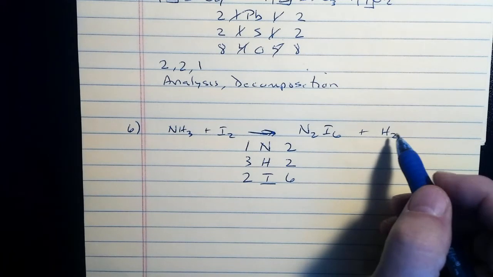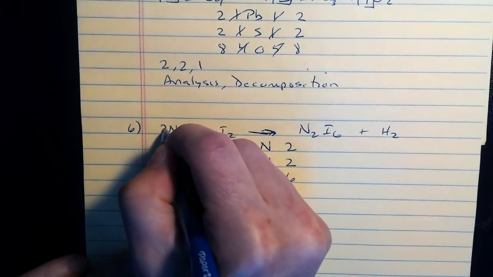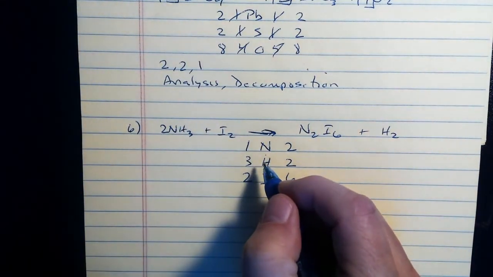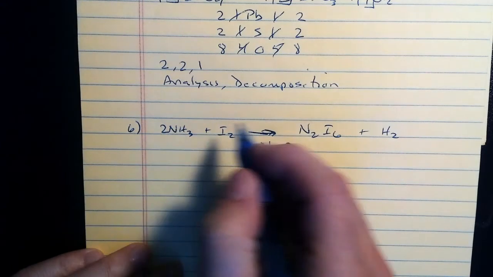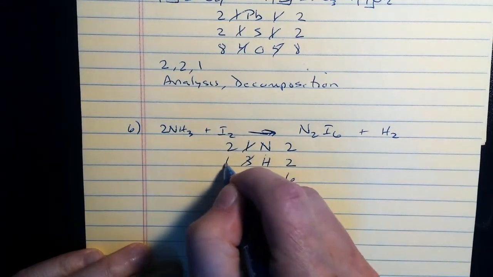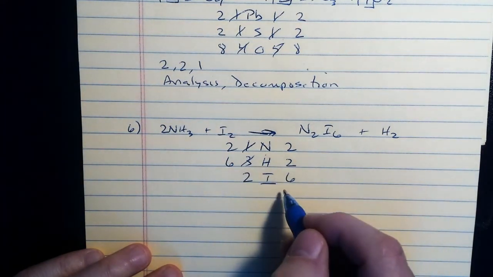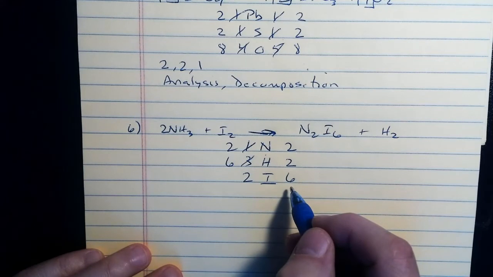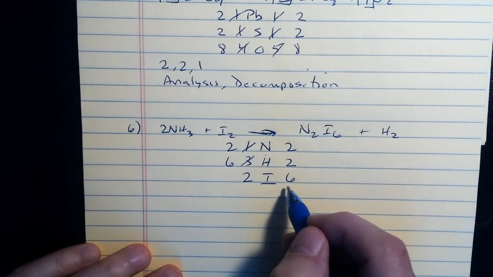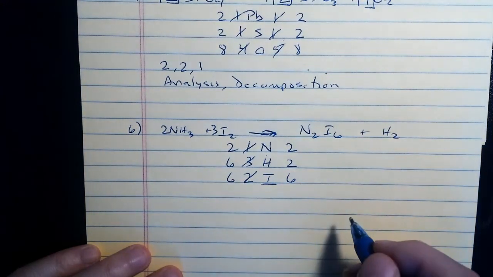Well, let's look at this. So we know that we have nitrogen. So I would say let's insert a 2 there in front of ammonia. And then we're going to remultiply. 2 times 1 nitrogen is going to be 2. 2 times 3 hydrogens will be 6. So nitrogen is good. But we're short on iodine on the left side, so we're going to put a 3 right there. 3 times 2 is going to make 6, so that's good.